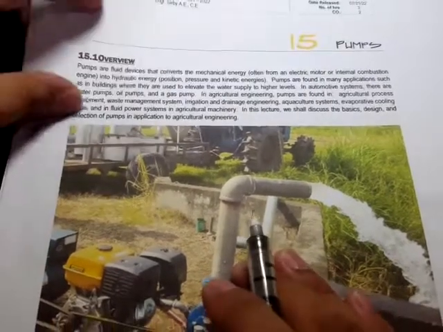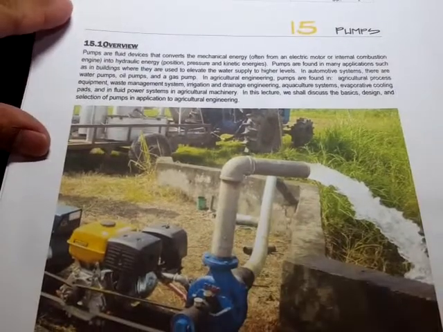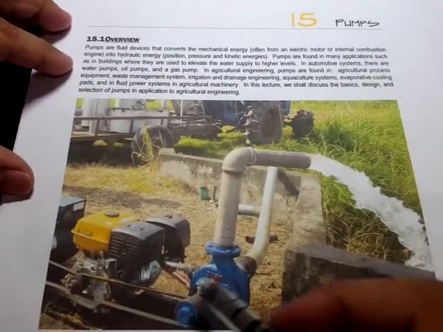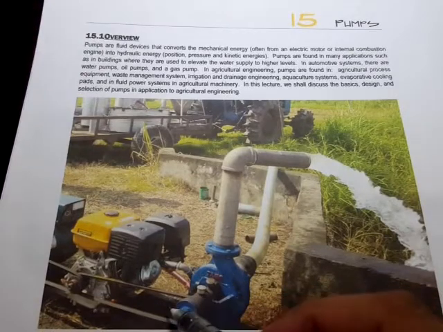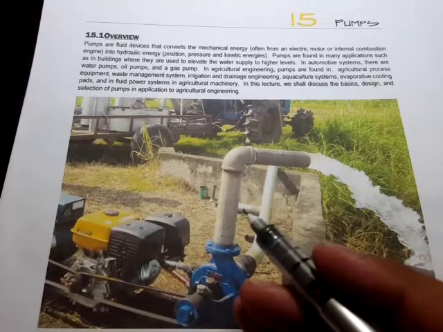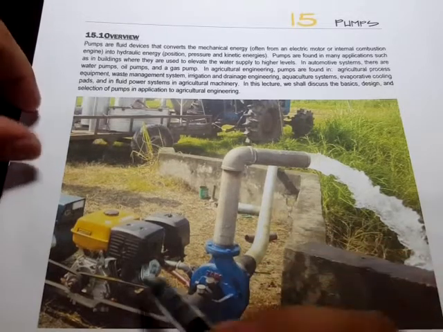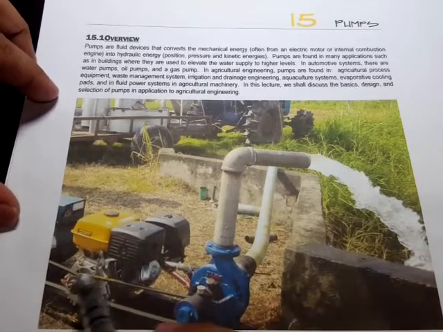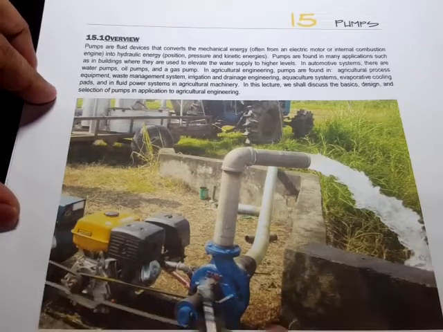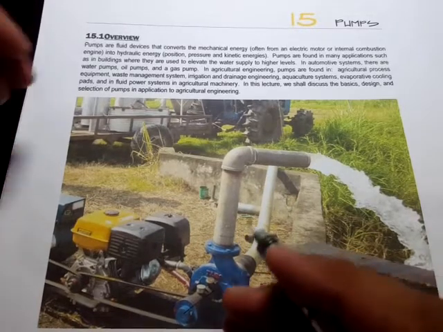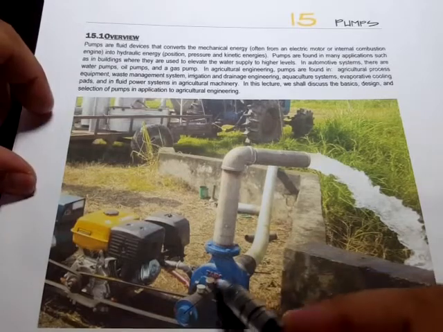Right here in the figure, we have an example of a pump used for irrigation, and this pump is being driven by some external prime moving device. In this case, this is an internal combustion engine. So what I was saying is that the mechanical energy from the shaft of this internal combustion engine is being transformed, up to this point still mechanical energy, for the pump.